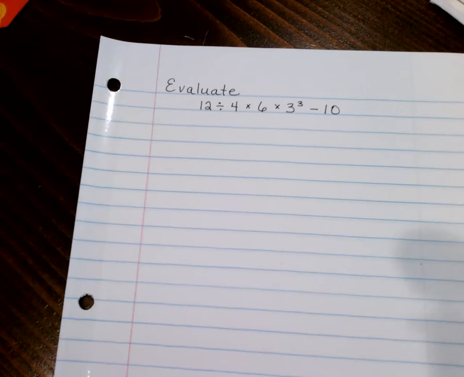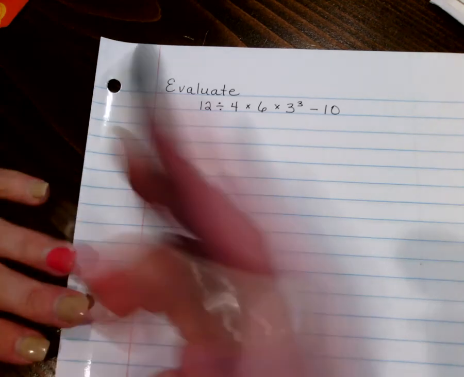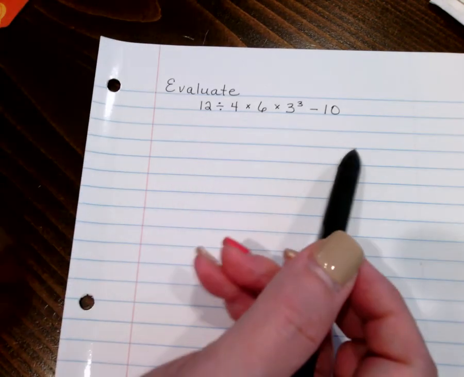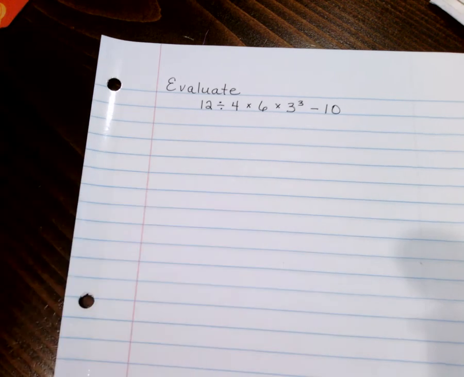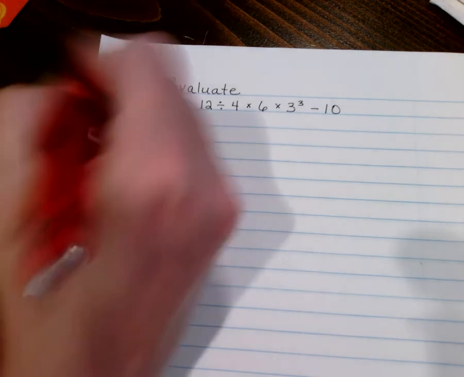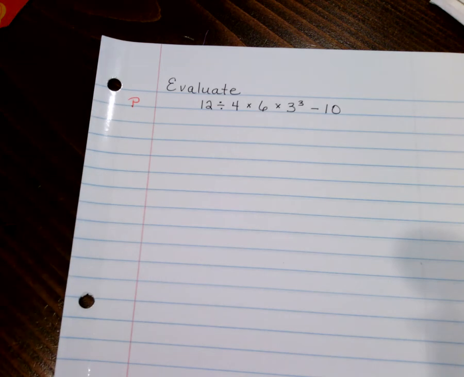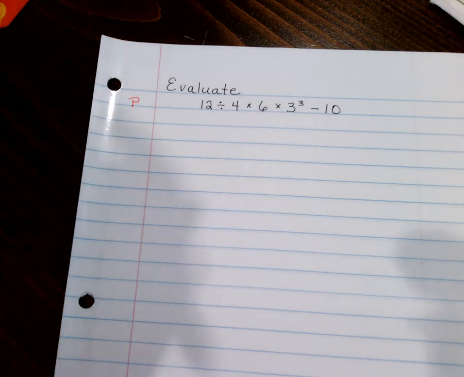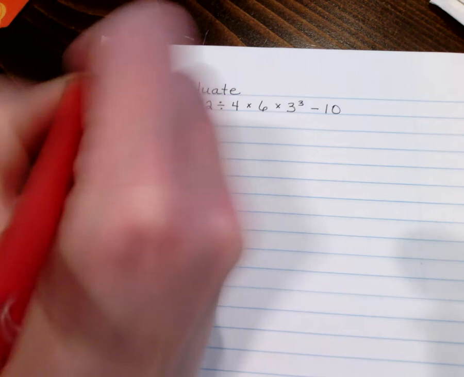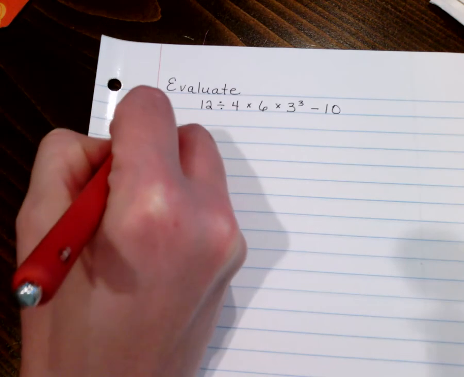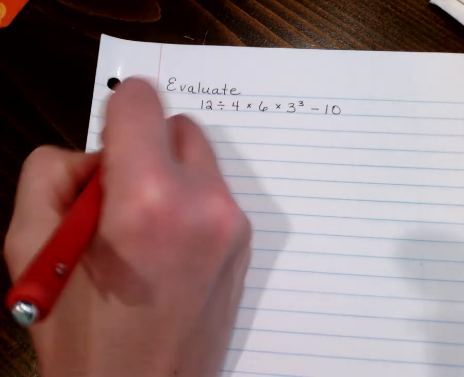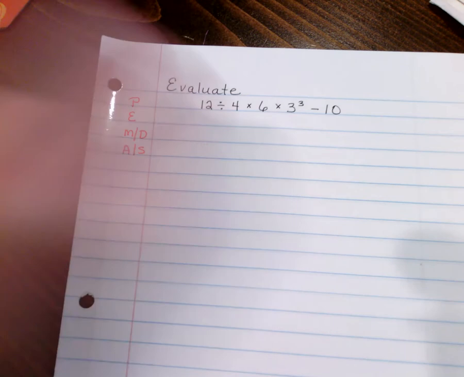Hi there. We're going to take a look at evaluating an expression using the order of operations. Now, just as a reminder, our order of operations tells us we do parentheses first. It's any grouping symbols, not just parentheses, but maybe brackets. Then we do exponents. Then we do multiplication or division. Then we do addition or subtraction.